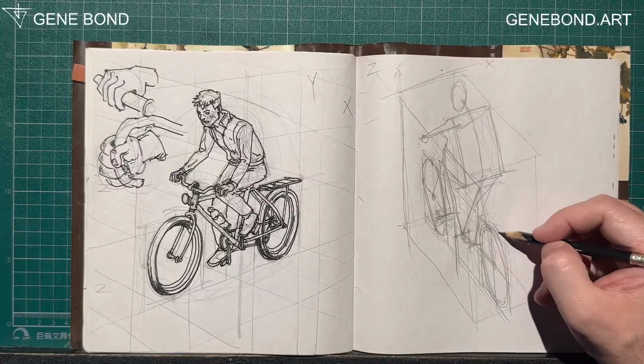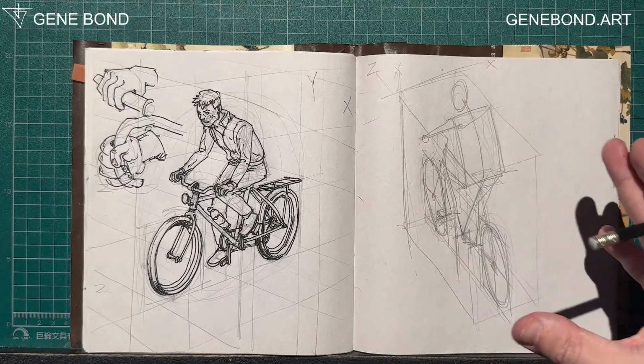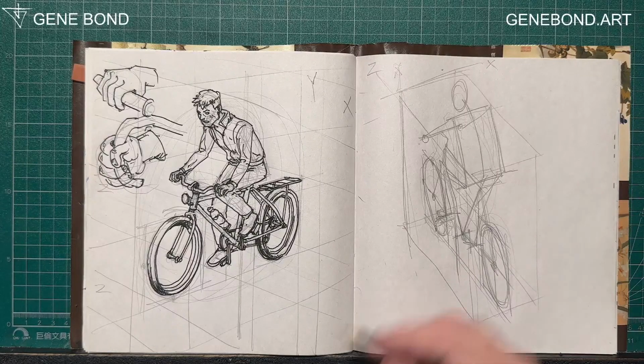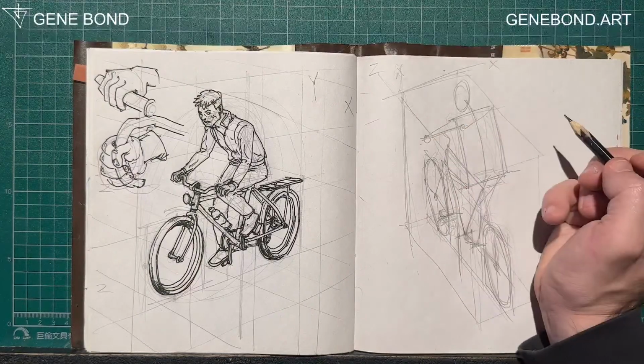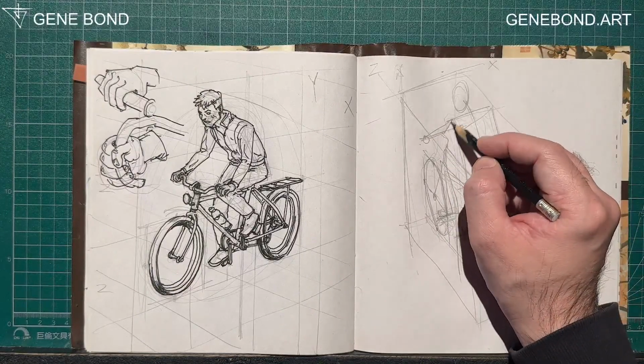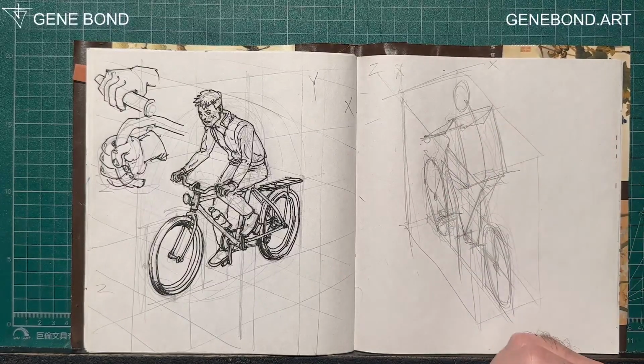So easy and quick. You can find these frames for the rider and bicycle, and then you can just put more volume. Here we can check with the hand length. I can say, okay, maybe make the elbow like this. All right.